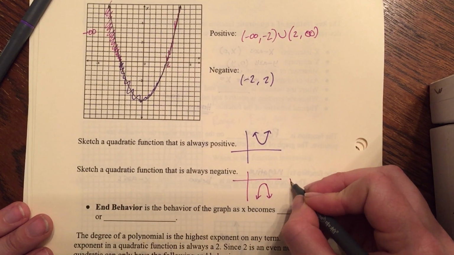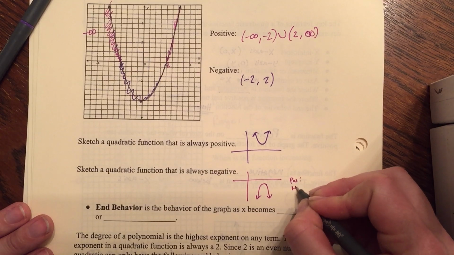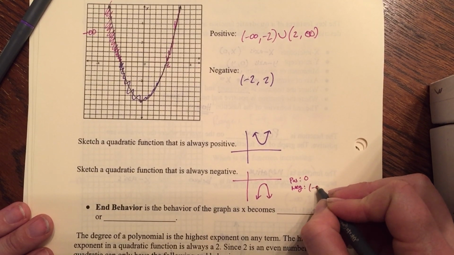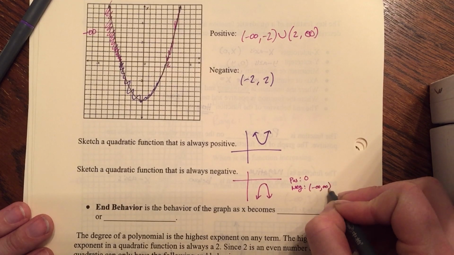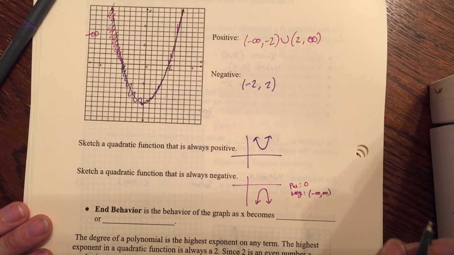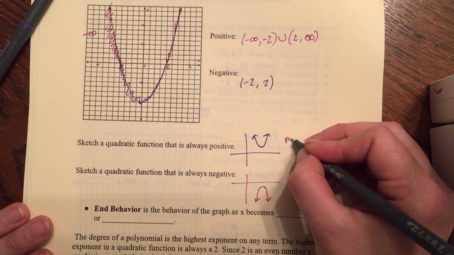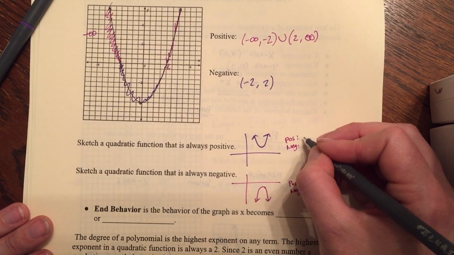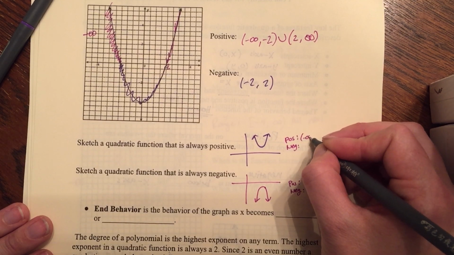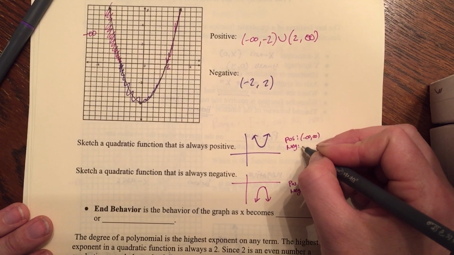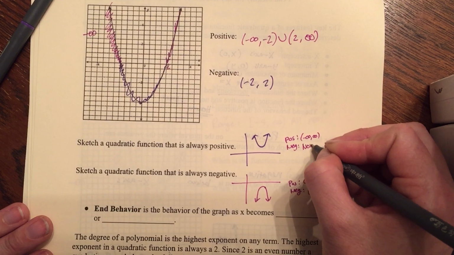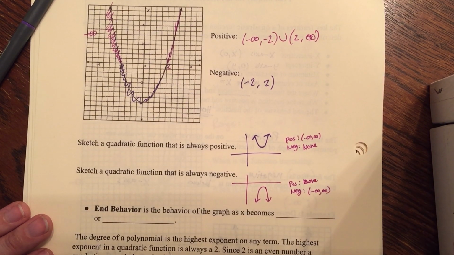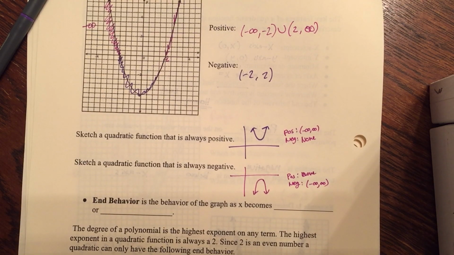So if it asks you for positive and negative, you would say no positive, all is negative. Same thing here, this would all be positive. Oh, I'm going to correct that. I'm going to put none. There we go.